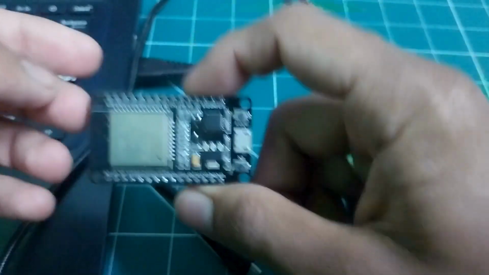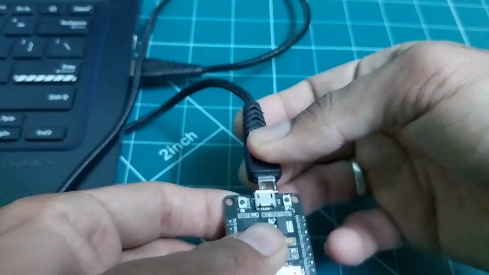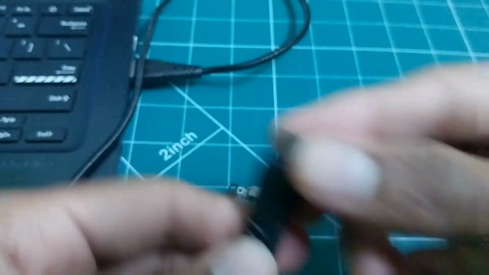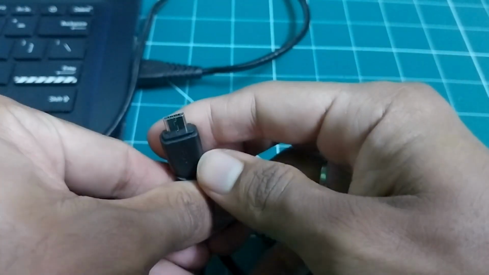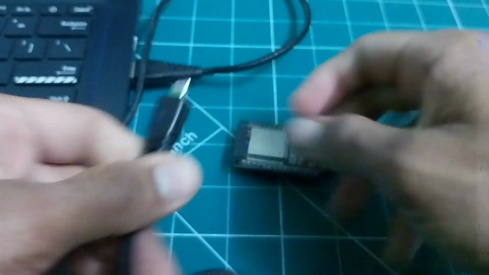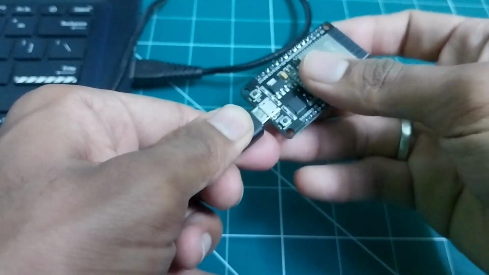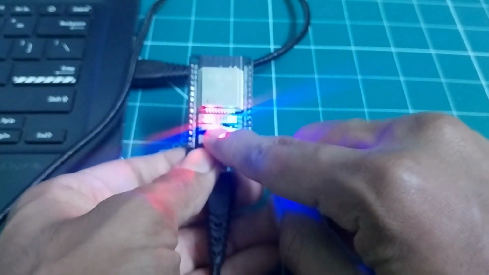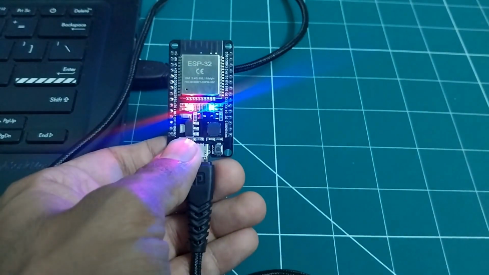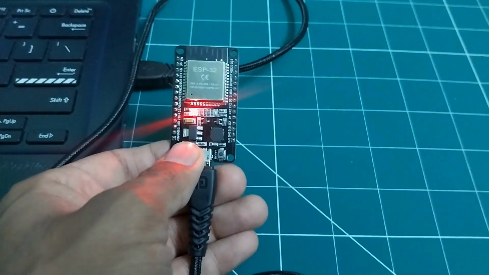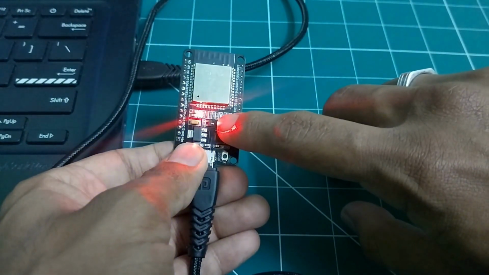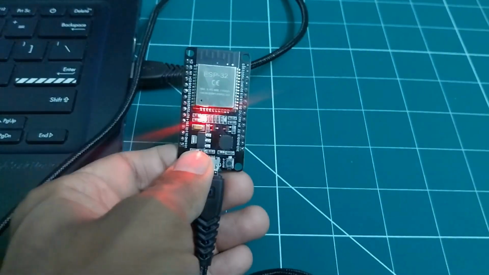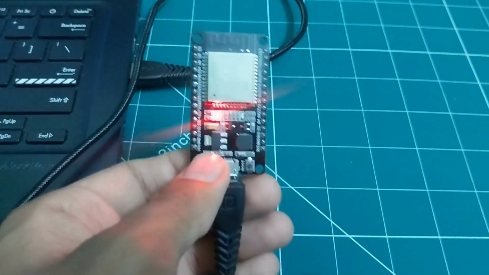There is a code already in this. Whenever I'm connecting it with my PC, and one more thing, this will be using the other design of the USB cable. We will insert this, and when I insert, we can see that the red LED is indicating that it is powered on, and the blue LED which is blinking means that our code is working properly. As we can see, it is turning off for 2 seconds and turning on for 2 seconds. So that is our simple LED blink project for today.